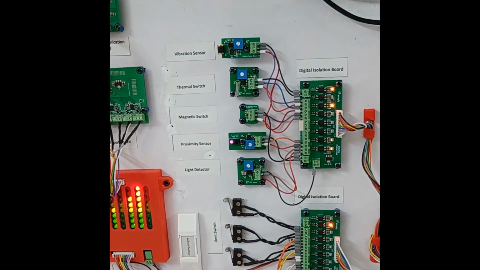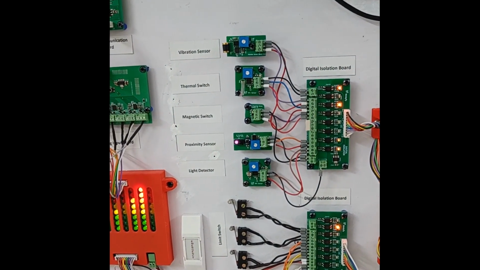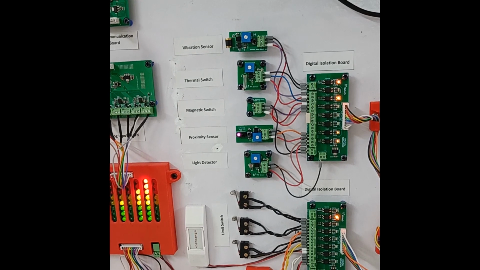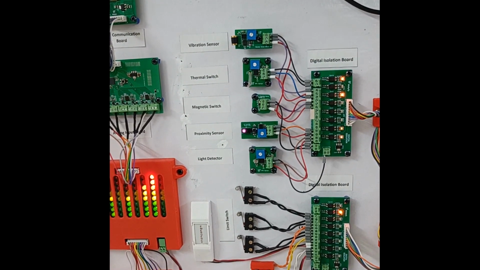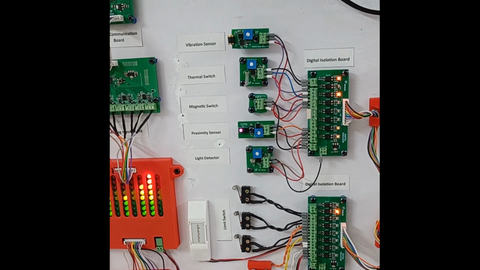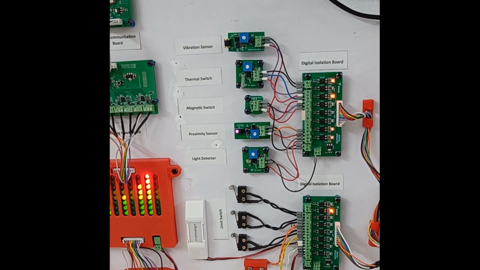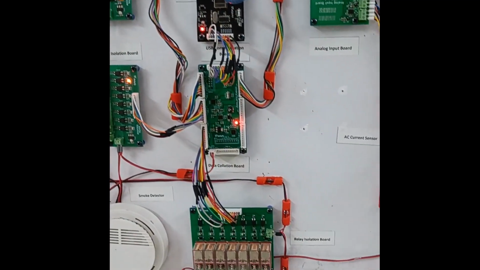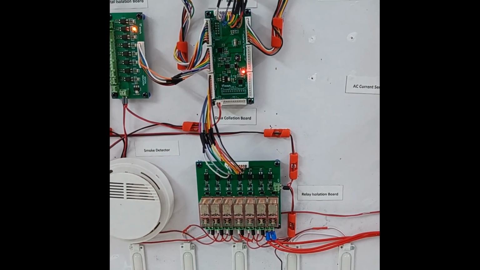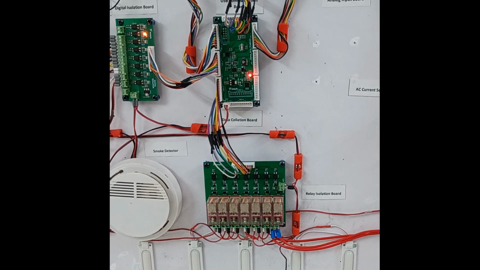This is the digital part, which has 13 digital inputs and 7 digital outputs. The digital inputs are vibration sensor, thermal switch, magnetic switch, proximity sensor, light detector, smoke detector, door sensor, emergency switch and limit switches. And the digital outputs are LED light, hooter and alarm.